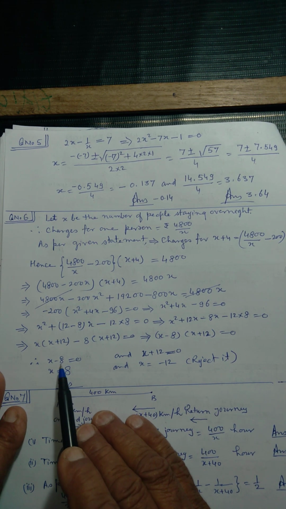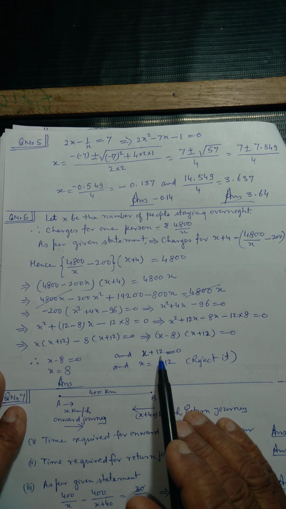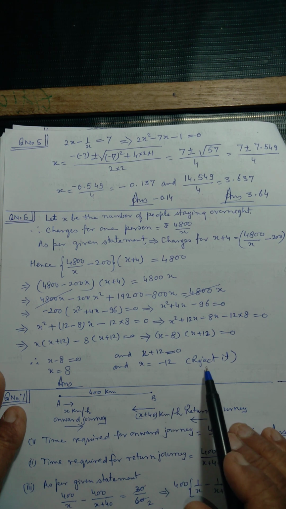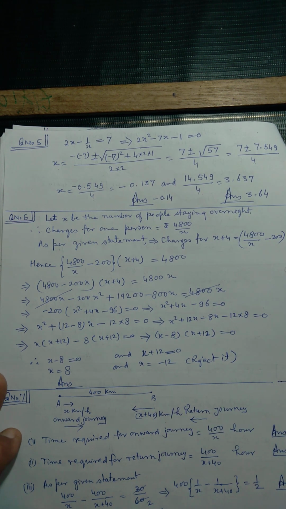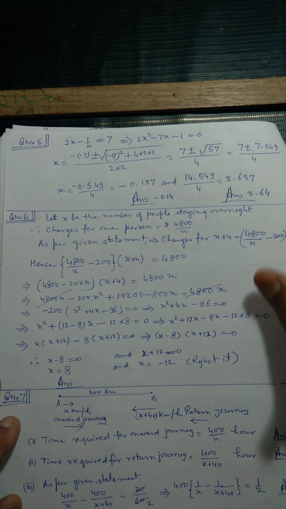So therefore x minus 8 is equal to 0, x will be equal to 8, and x plus 12 is equal to 0, then x will be equal to minus 12, and we have to reject it because it is a minus. Now let us proceed to question number 7.